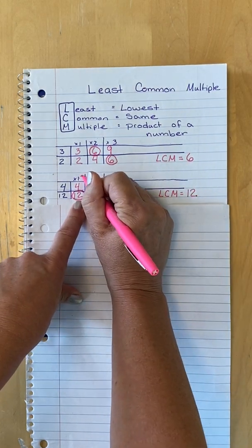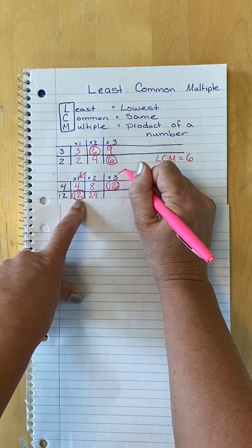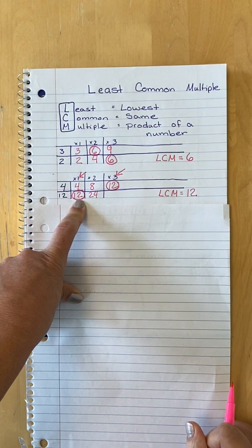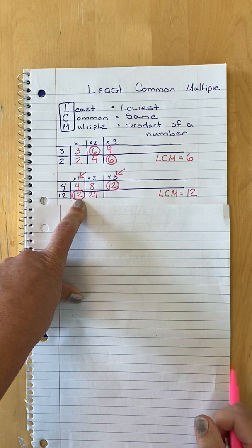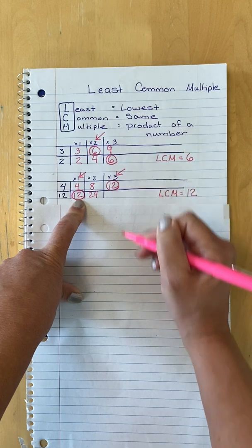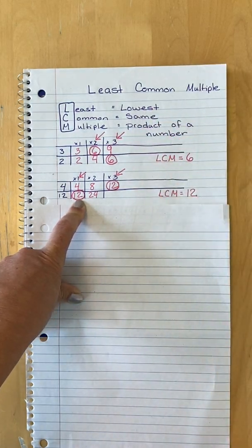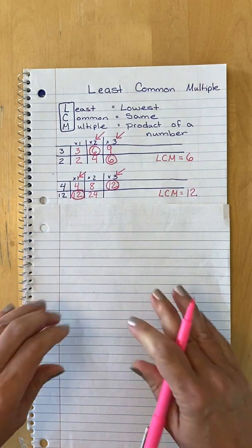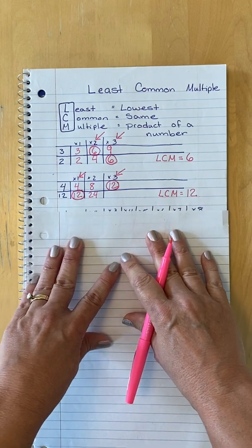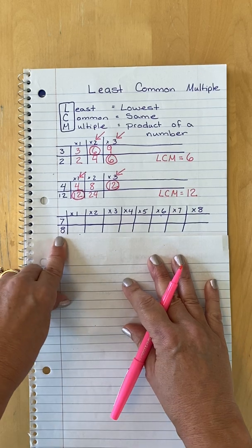Now remember, this is going to be very important when we come to fractions because these are going to be my factor of changes. And we're going to look at that in the second half of today's lesson. If we look back at our first example, our factor of changes are going to be 2 and 3. So that part becomes very important in our chart for the next part of this lesson. So let's find the least common multiple of 7 and 8.